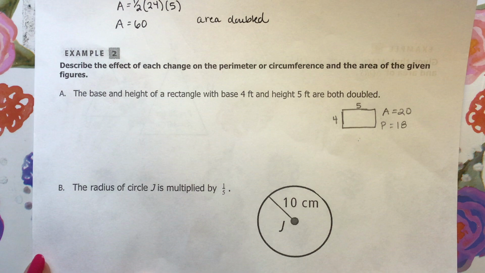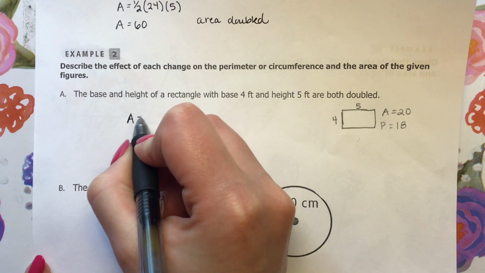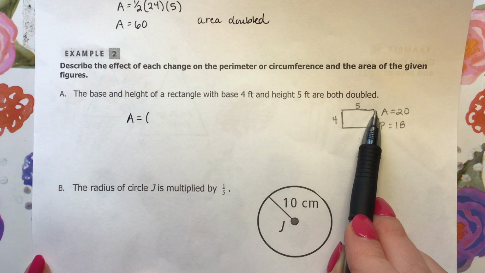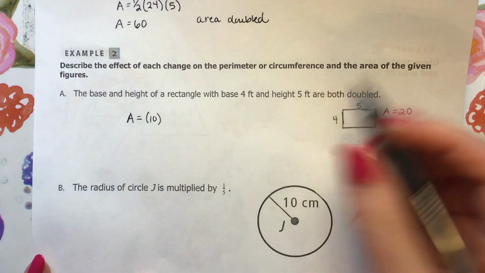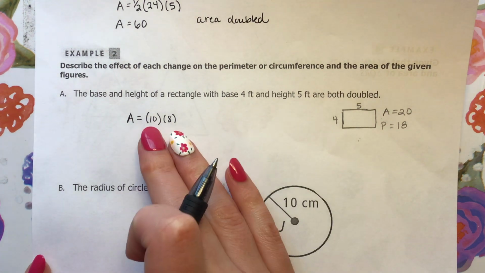So let's find the new area and perimeter for a different rectangle. So area is going to equal base, and we're going to double the base. The base is 5, but now it's going to become 10. And the height is 4, but we're going to double it, and so it's going to become 8.